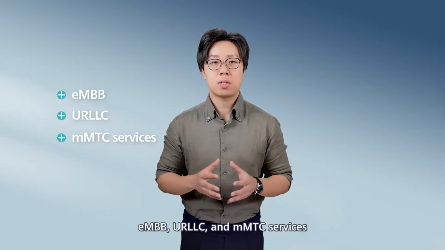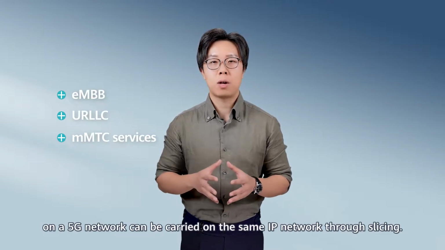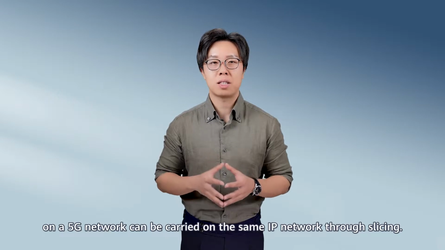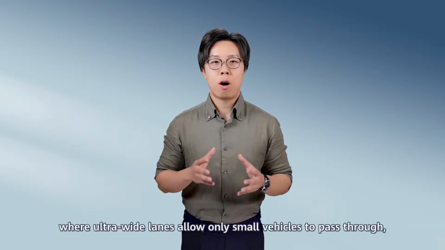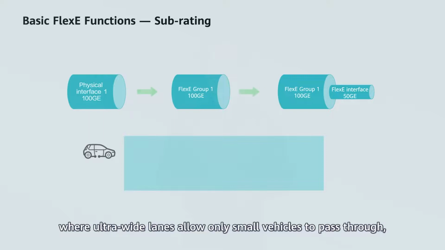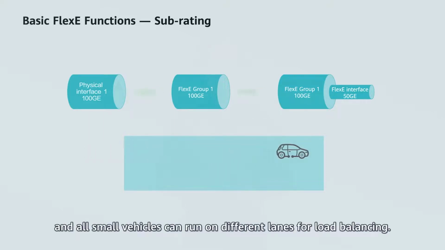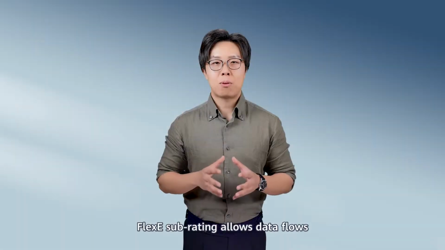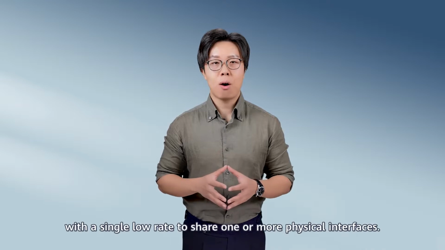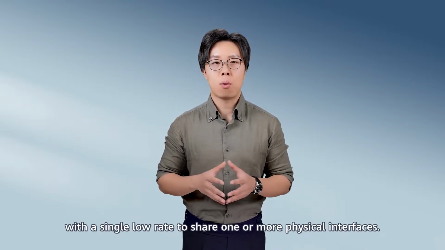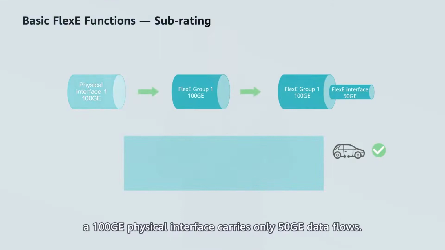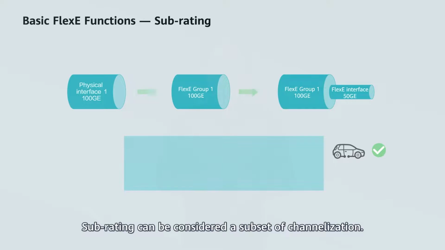eMBB, URLLC, and mMTC services on a 5G network can be carried on the same IP network through slicing. Separating is like a situation where ultra-wide lanes allow only small vehicles to pass through, and all small vehicles can run on different lanes for load balancing. FlexE separating allows data flows with a single load rate to share one or more physical interfaces. For example, a 100G physical interface carries only 50G data flows. Separating can be considered a subset of channelization.